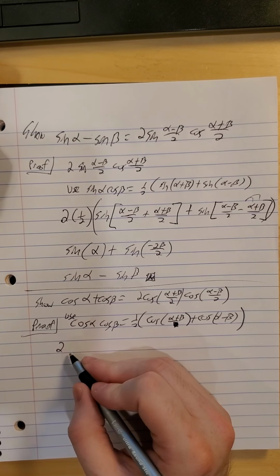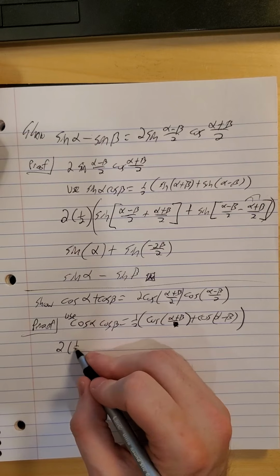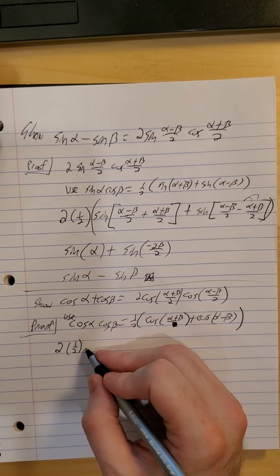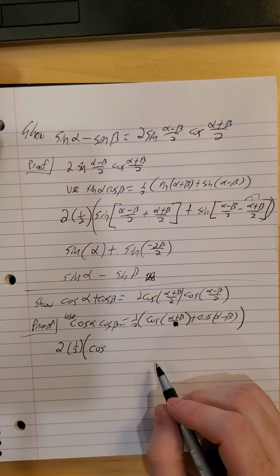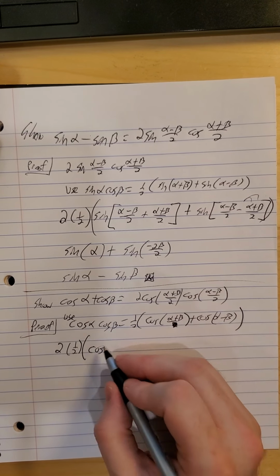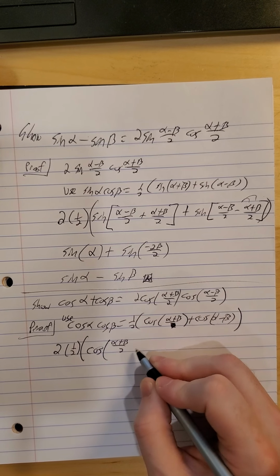So we have 2 times, then follow the formula, 1/2 times then cosine of, now the formula calls for alpha plus beta. So what was standing where alpha was, alpha plus beta over 2.